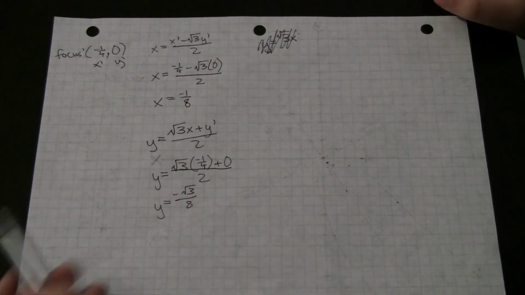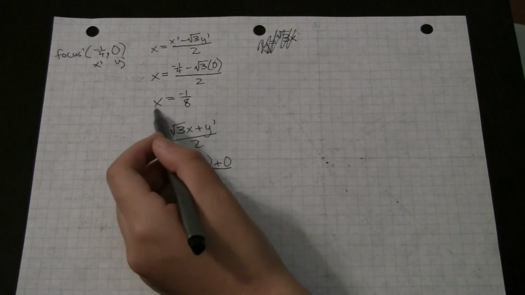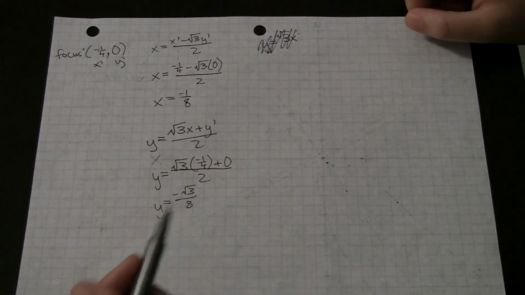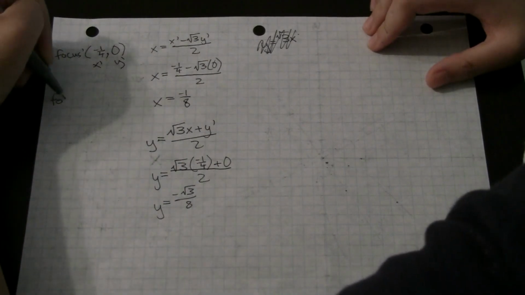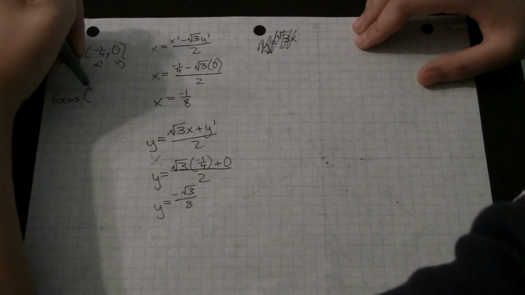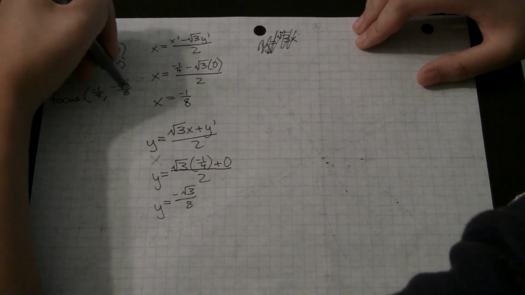Okay, so having done out the work, our rectangular x value is -1/8, and our y value is -√3/8. So the focus in the rectangular form would be -1/8, -√3/8.